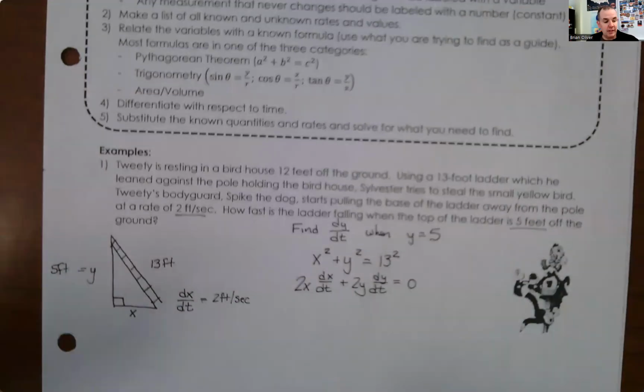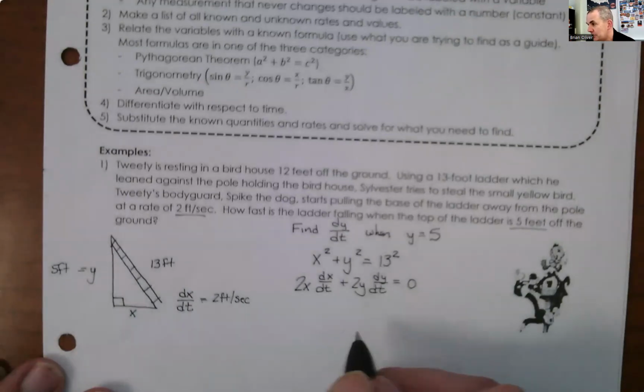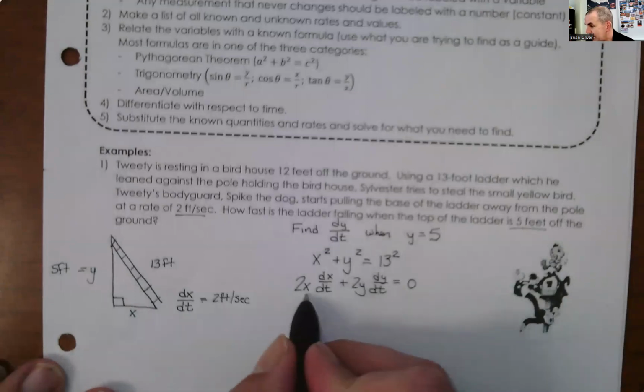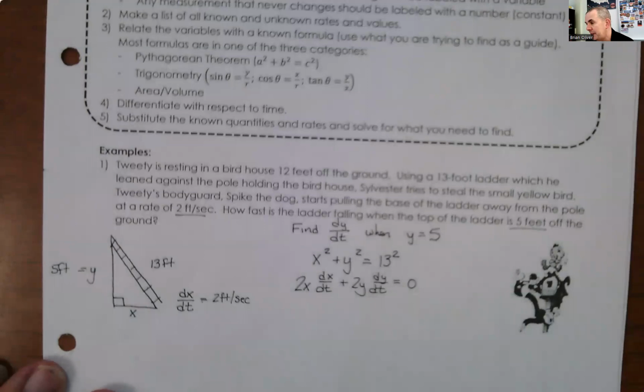So now we have an equation that we need to solve for dy/dt. Well, that tells me I need to know some stuff, because I've got 4 unknowns here. I've got an x, a dx/dt, a y, and a dy/dt. So basically, I need to know 3 of those 4.